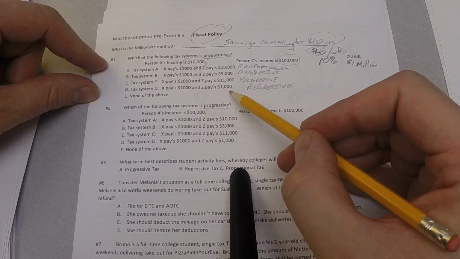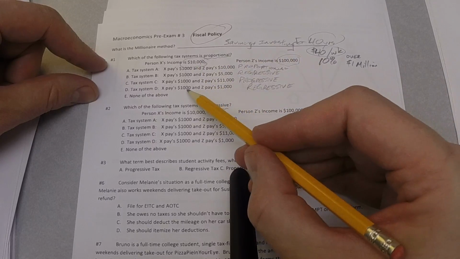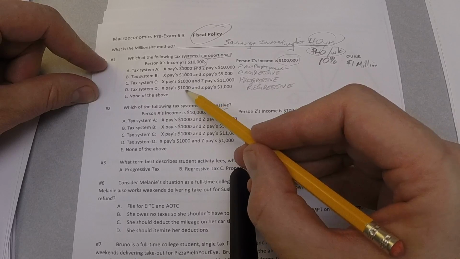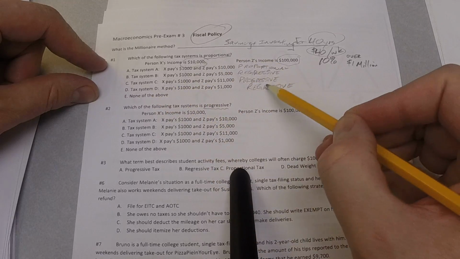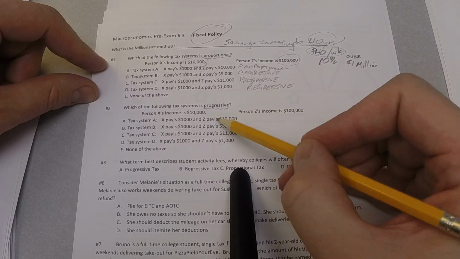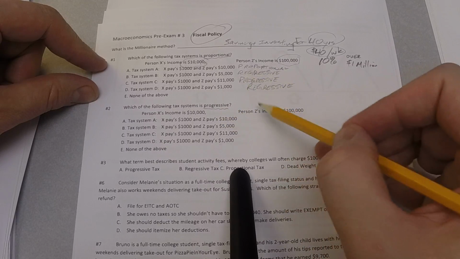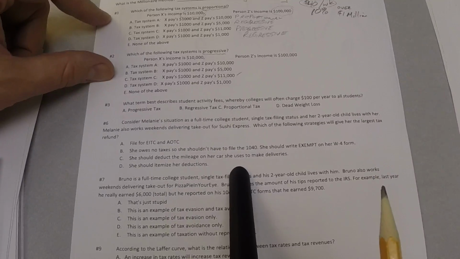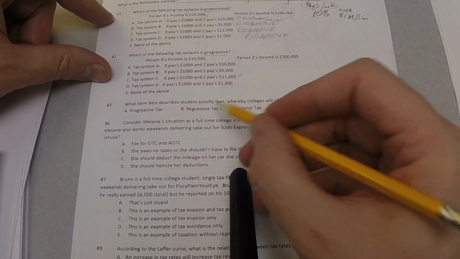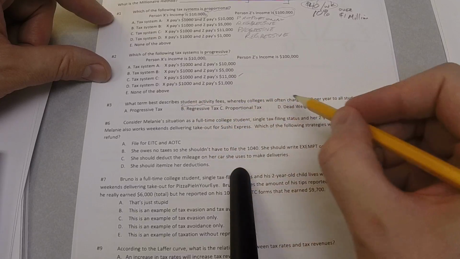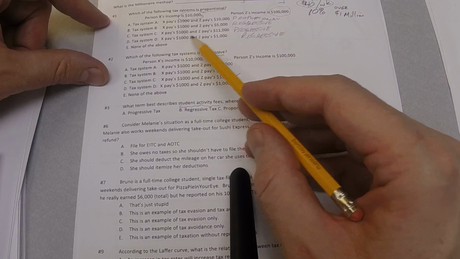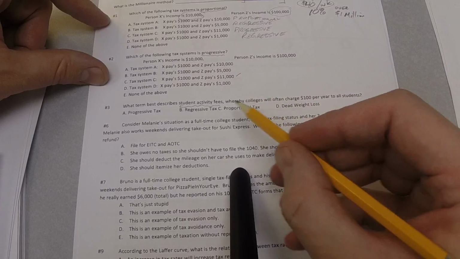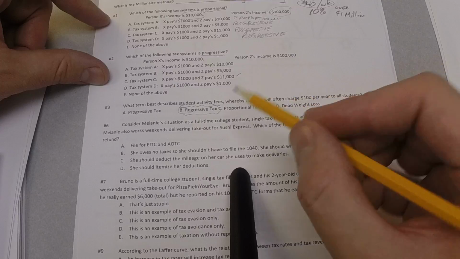When both are paying the same amount but have different incomes, and the one who has a lower income is paying a higher percentage of their income in taxes, tax system D is also regressive. So the progressive tax is this one. Under question 3, the tax term that best describes student activity fees, where everyone pays the same amount, is very much like tax system D up there. The fee is the same even though everyone's income is different, so that would be a regressive tax as well.